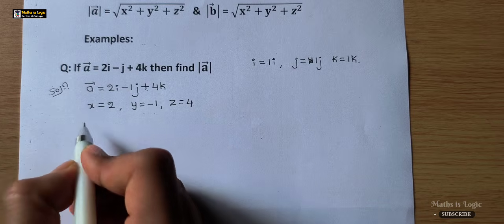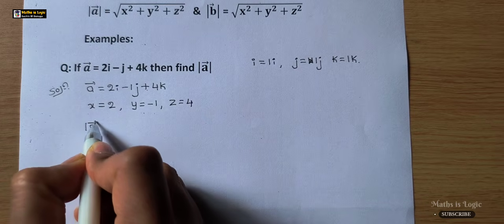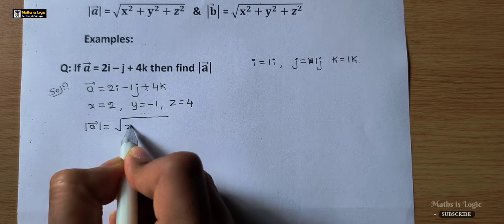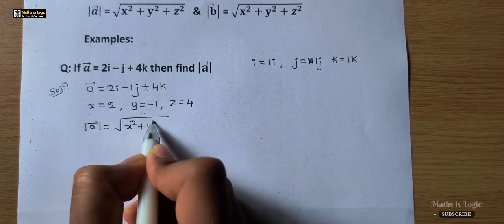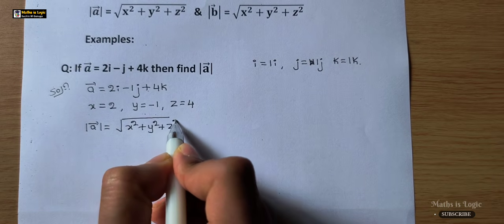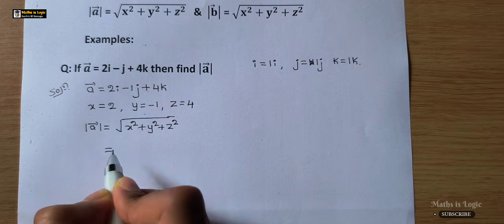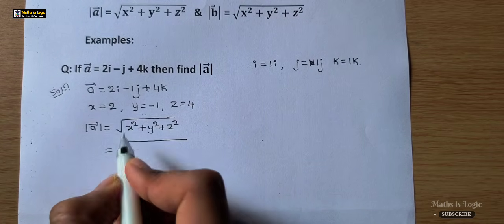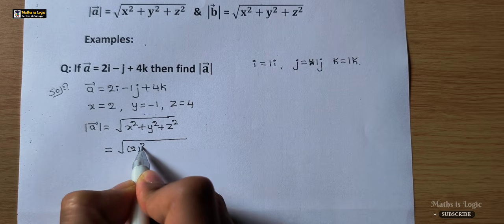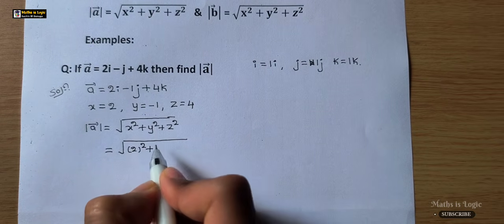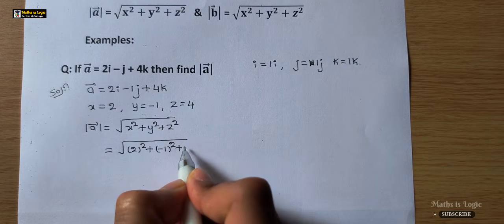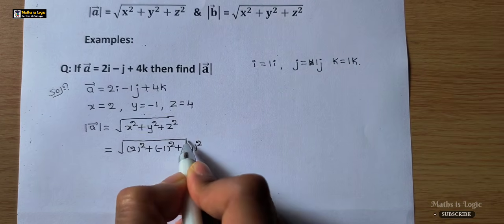After writing x, y, z, write the formula: magnitude of a is equal to square root of x square plus y square plus z square. So it is equal to square root, keep it as it is, substitute x is 2, so it is 2 square, plus y is -1, so (-1) square, plus z is 4, so it is 4 square.